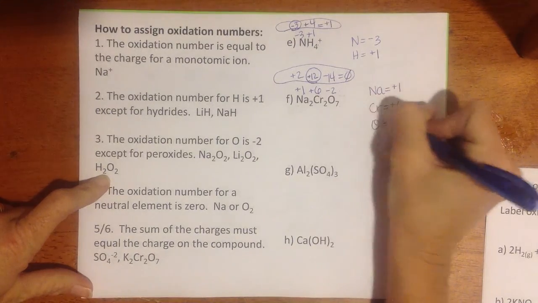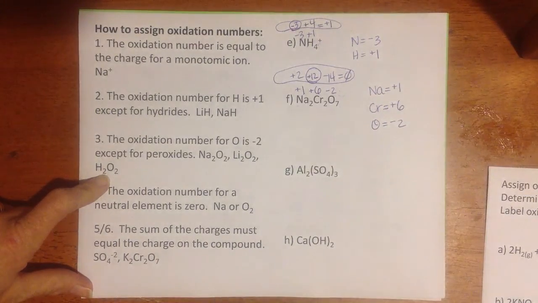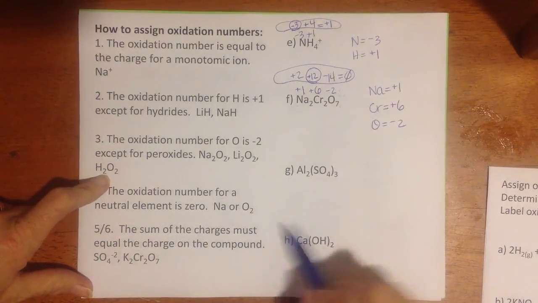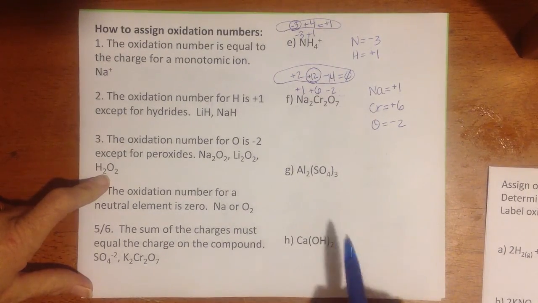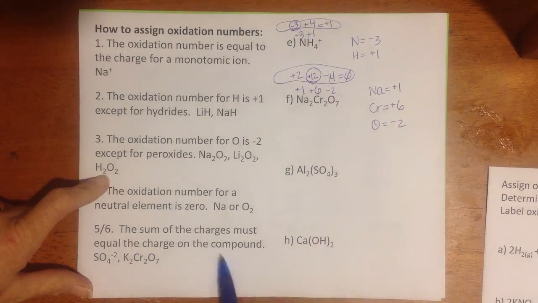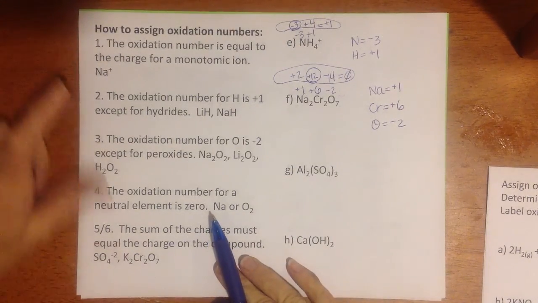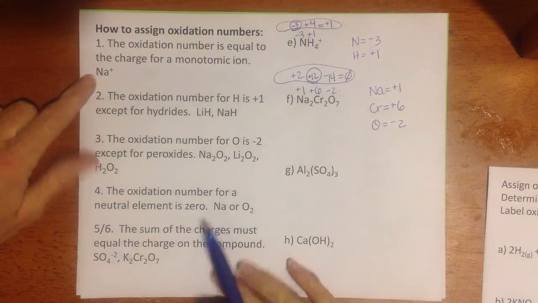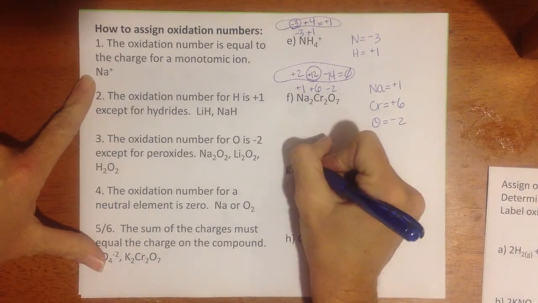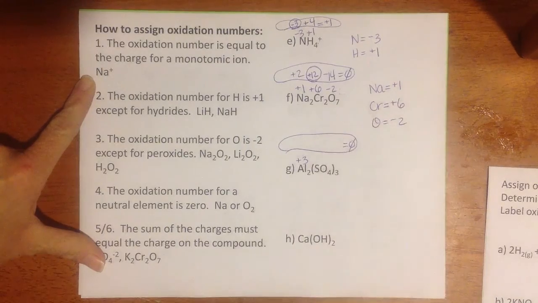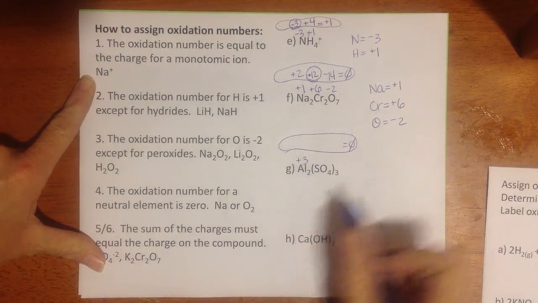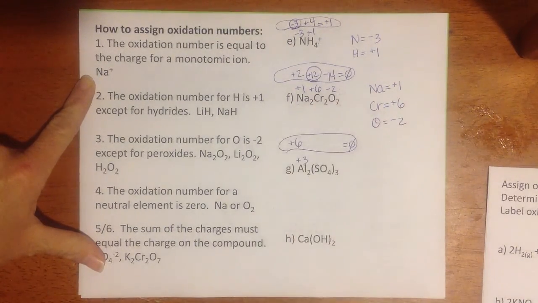You should realize as you're watching these, hopefully, that as you feel confident, you're pausing, trying them on your own, and just checking your answers. There's no need to watch me work each one out. The next one, aluminum sulfate. Well, I feel like aluminum definitely is a +3, so I'm going to give it a +3. I know it's 0 overall. So 3 times 2 is +6.